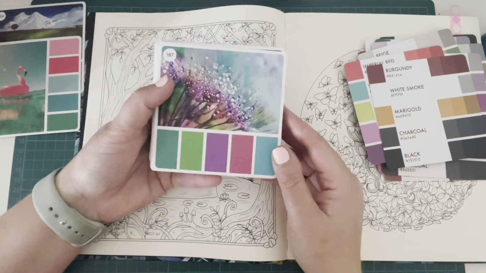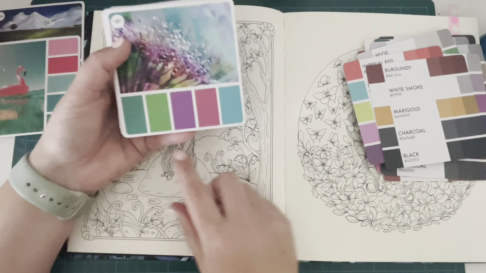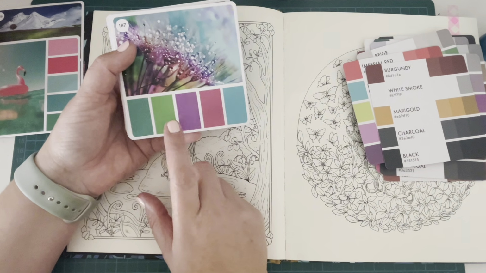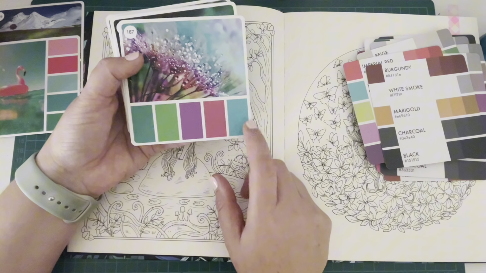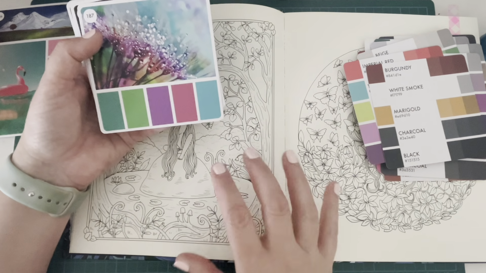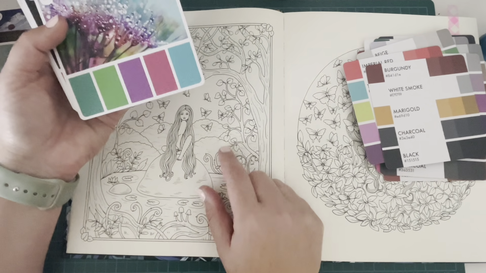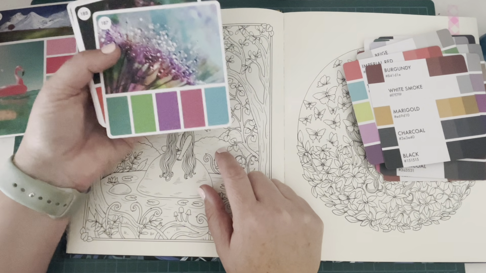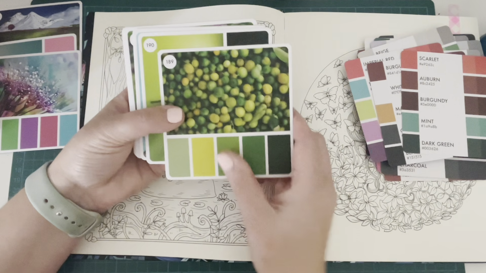Oh, this one could be quite interesting. Yeah, okay, so we've got a couple of greens. We've got a yellower green, a more tealy green. We've got this turquoise color, so that would work for my foliage, my water. And we've got some of these brighter colors, which would be lovely on the flowers and the butterflies. So yeah, I'm gonna keep that one aside. Let's keep going.